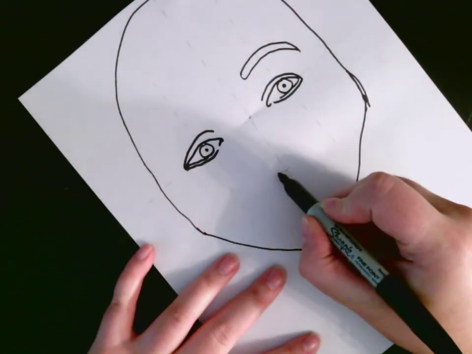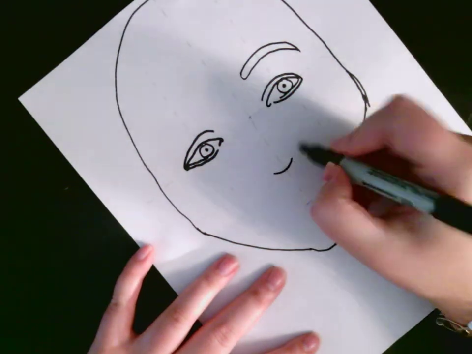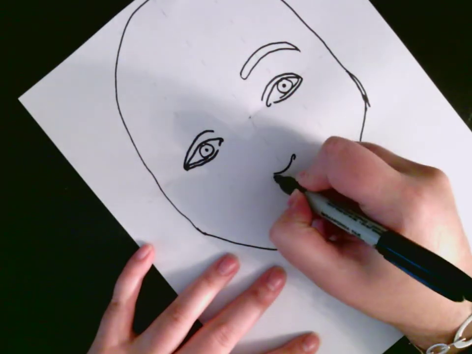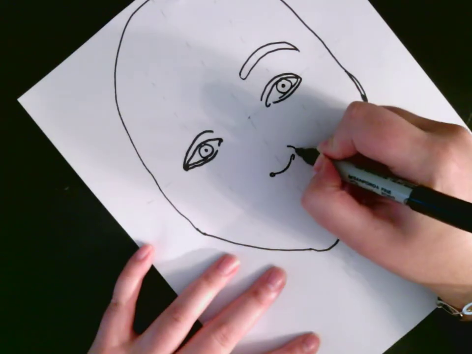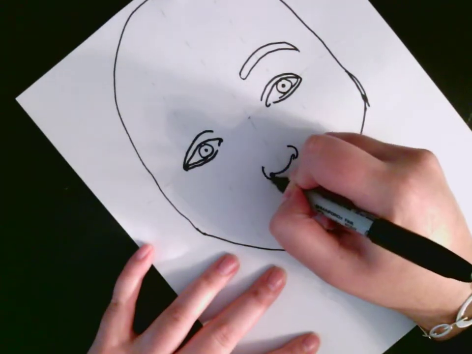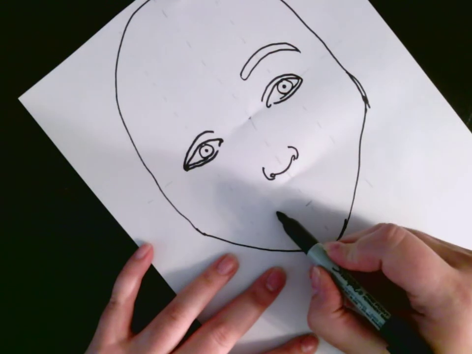So watch how we do this. For the nose, when I draw it, I like to do a semicircle going up, teardrops on the side, a semicircle going straight down, and another one going straight down. And there you have a nose.